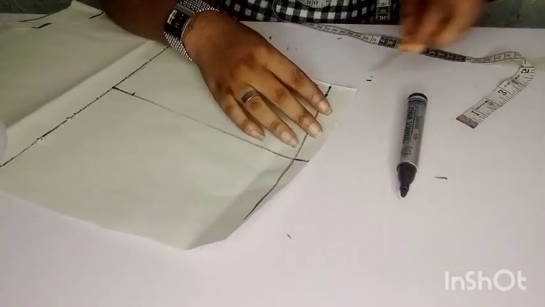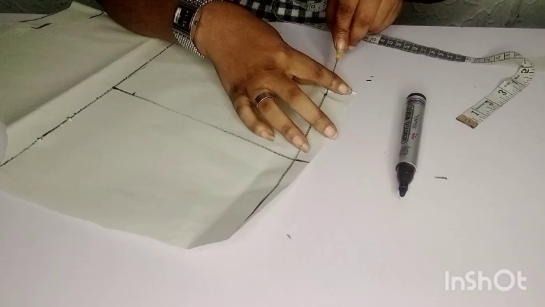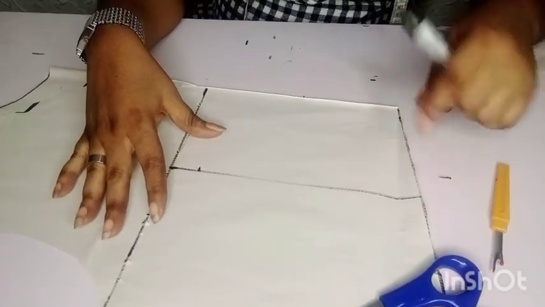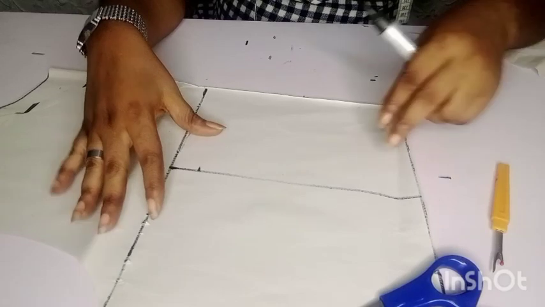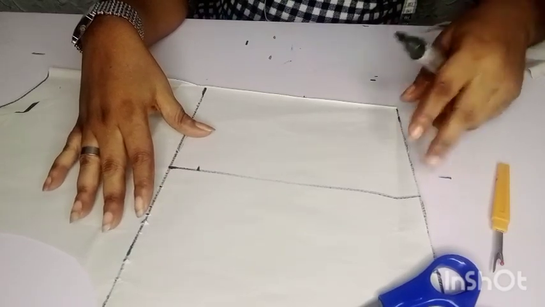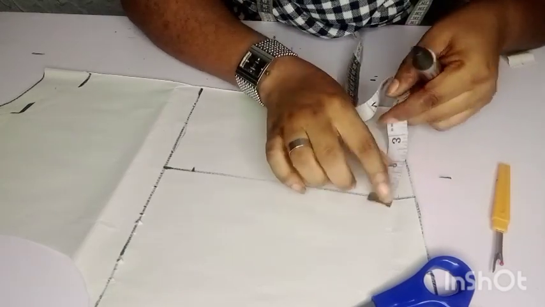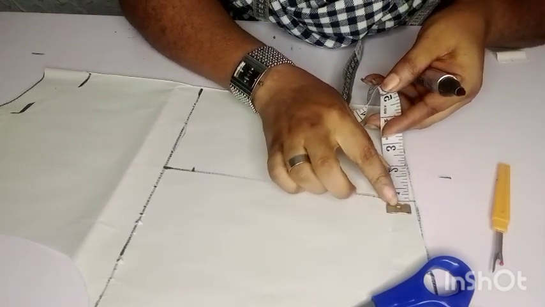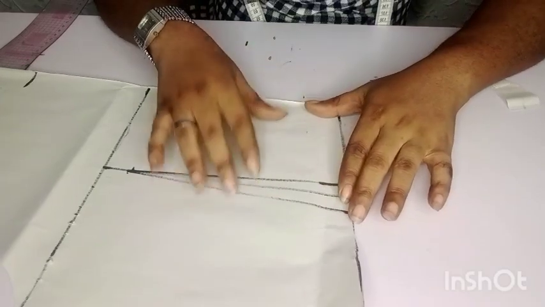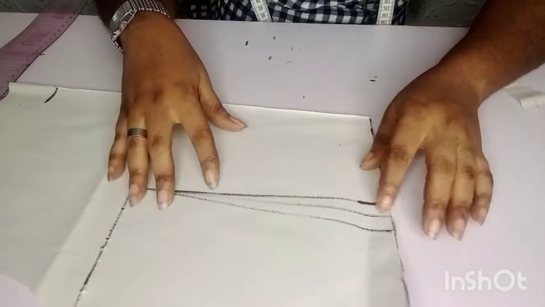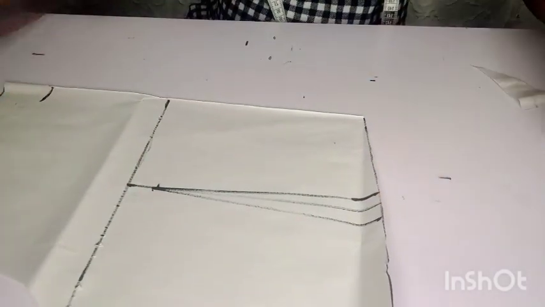So we are going to cut out this part now. So right now this is our new waistline by length. So we can now do our deduction. Okay, I didn't know my video went off, but let me explain what I did here.